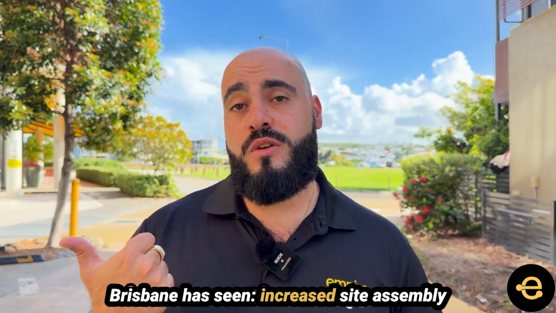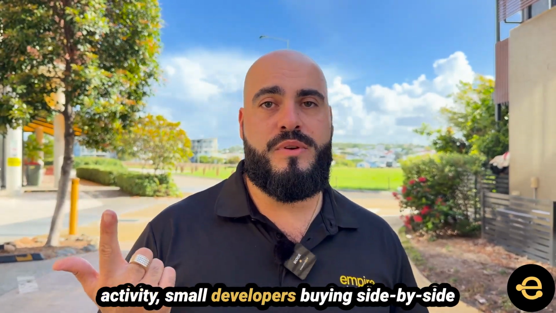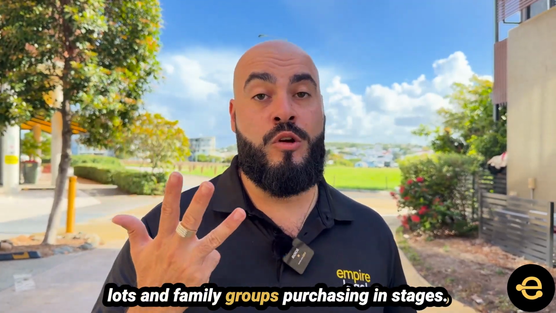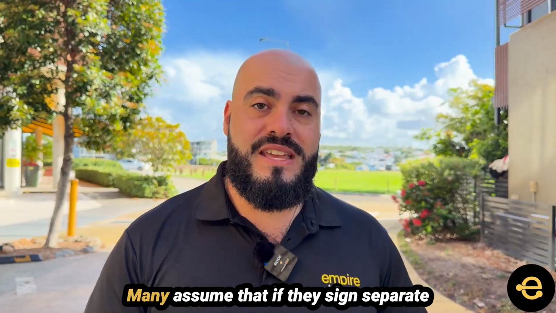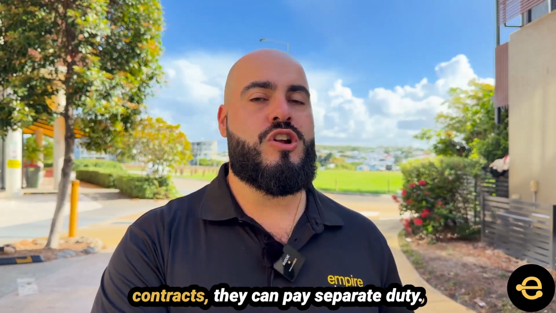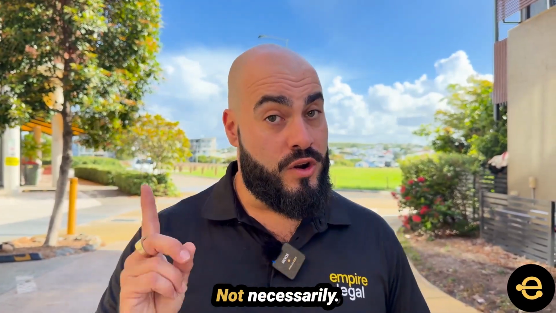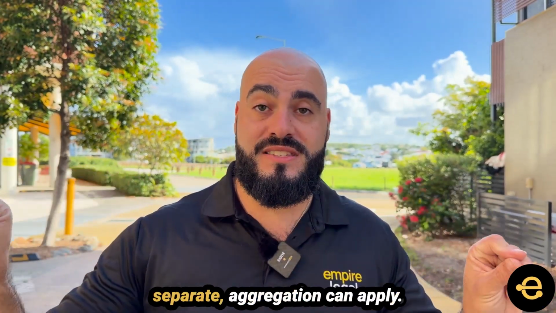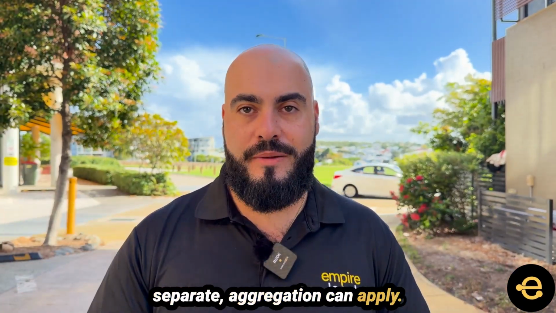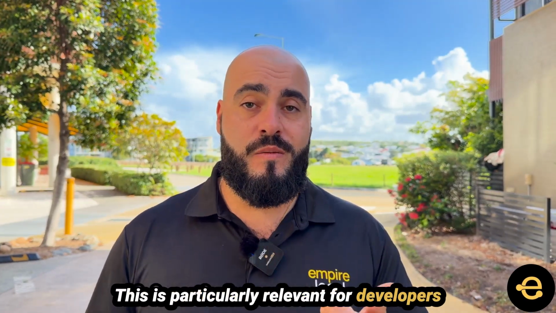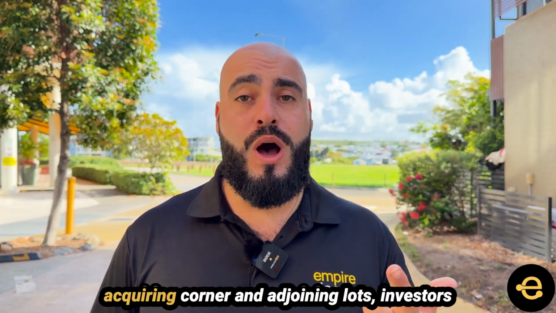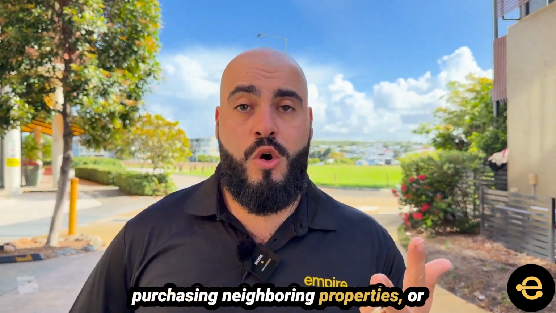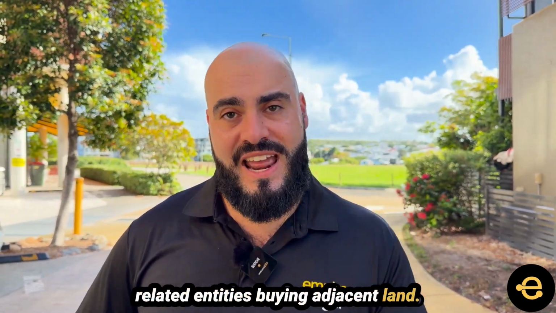Brisbane has seen increased site assembly activity: small developers buying side-by-side homes, investors acquiring neighbouring lots, and family groups purchasing in stages. Many assume that if they sign separate contracts, they can pay separate duty. Not necessarily. If the transactions are connected, even if contracts are totally separate, aggregation can apply. This is particularly relevant for developers assembling townhouse sites, buyers acquiring corner and adjoining lots, investors purchasing neighbouring properties, or related entities buying adjacent land.